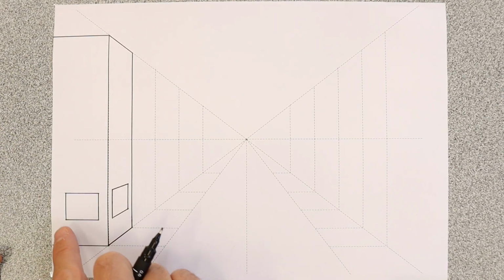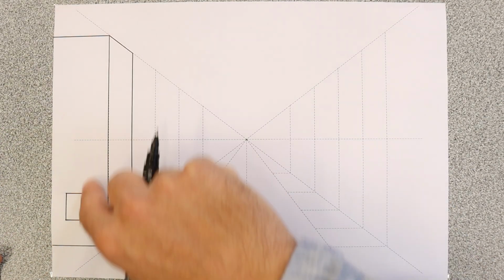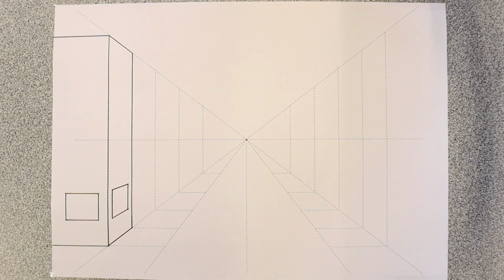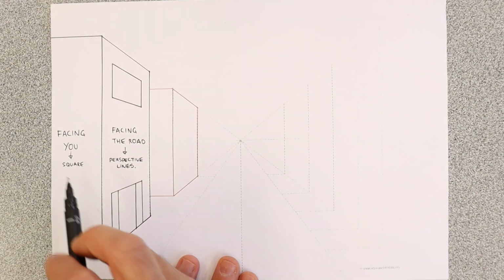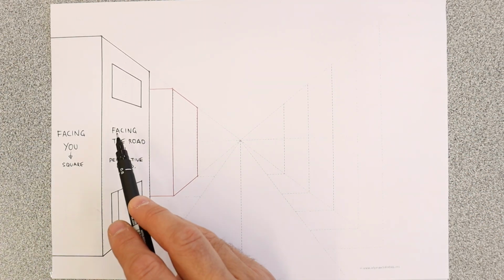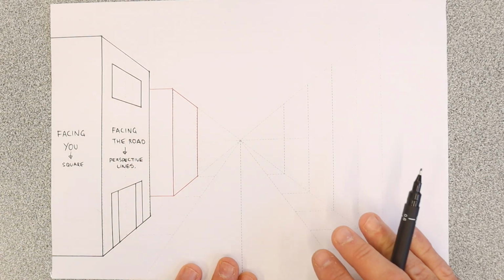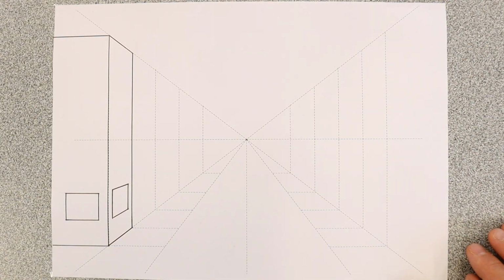Yeah, so we've got a square, because this side is facing us, and then we've got this side, which is facing the road. And if we just bring back our example, you'll see that facing you is square, and facing the road, we have perspective lines that are going to the middle of the page. So, how do we draw our next building?